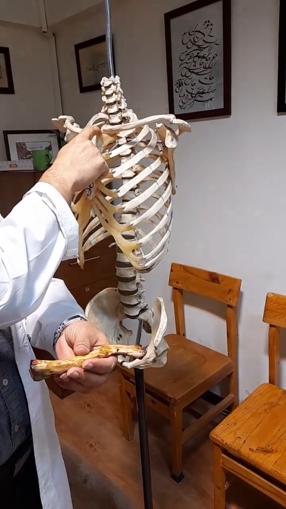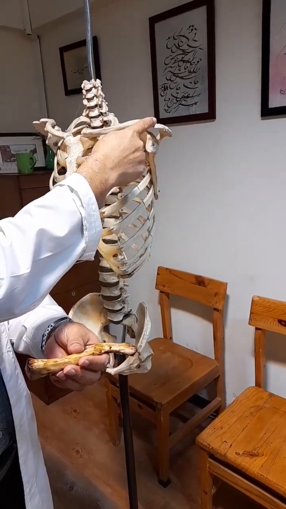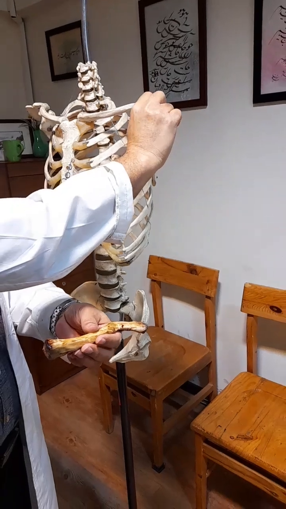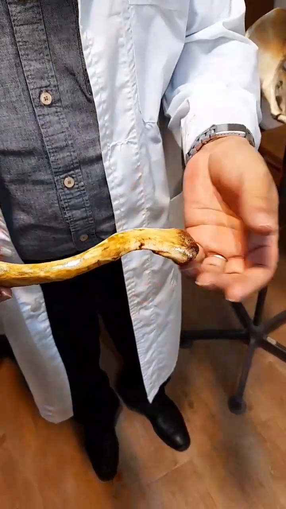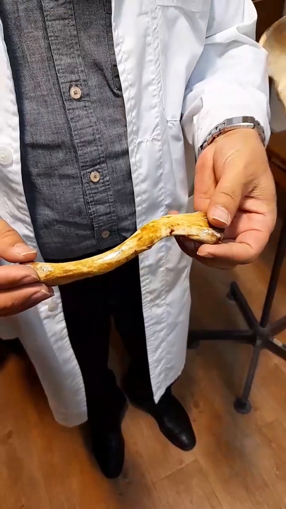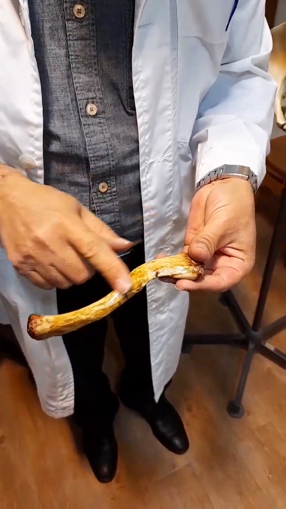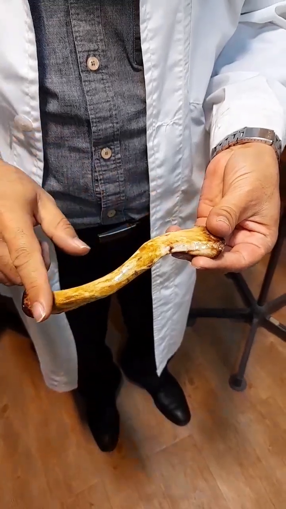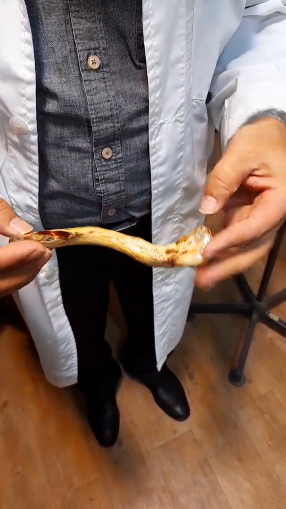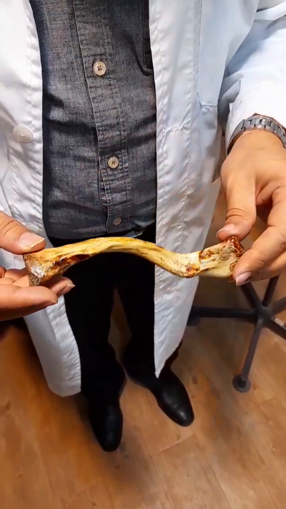Here is the sternoclavicular joint, and here is the acromioclavicular joint. This process is the acromion. Medial end and lateral end, or sternal end and acromial end. It has a superior surface and an inferior surface.